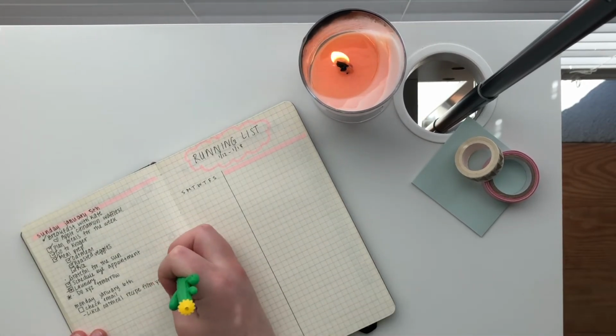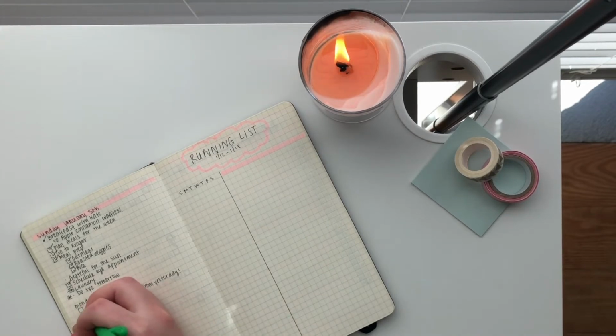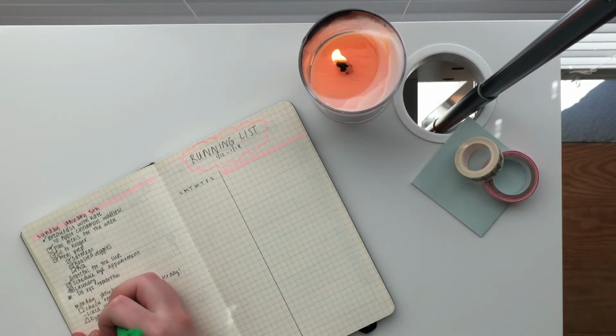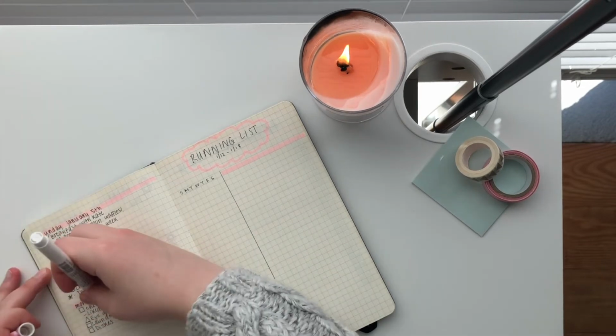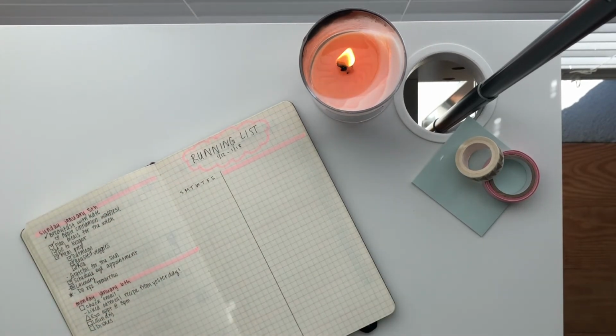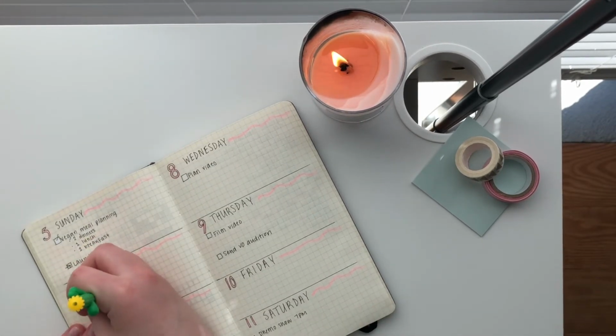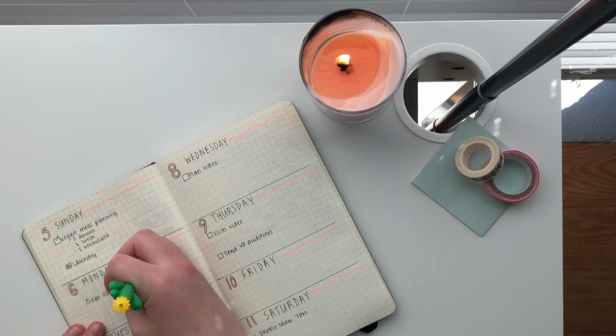You can also add in tasks as your week builds. For example, if you schedule an appointment for later that week, make sure you add it in. Then, this process continues each day. Make your daily spread, migrate any tasks that weren't completed, check your weekly, check your running list, record your ideas.